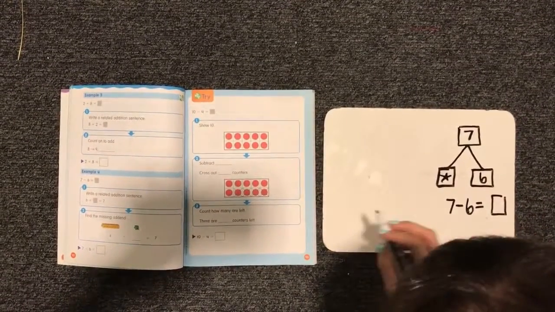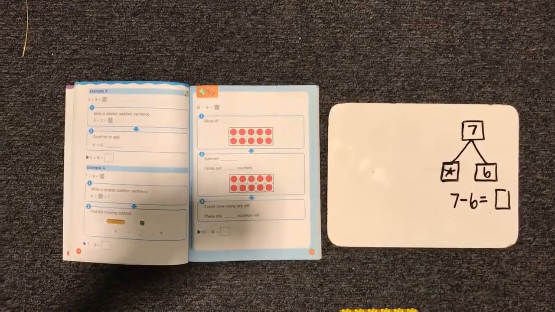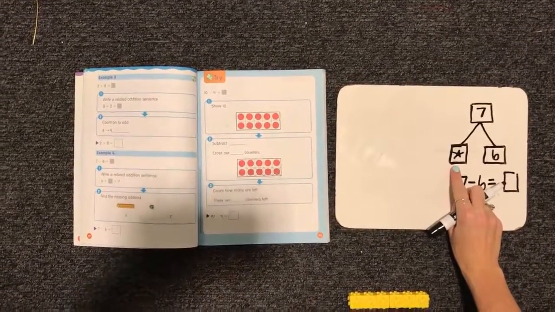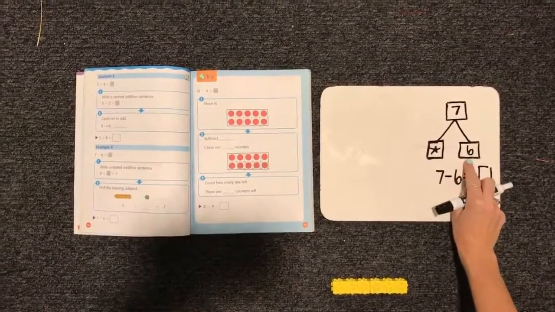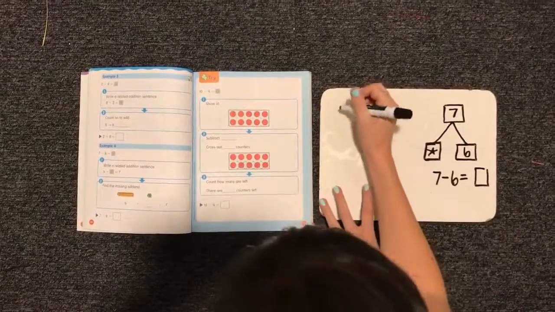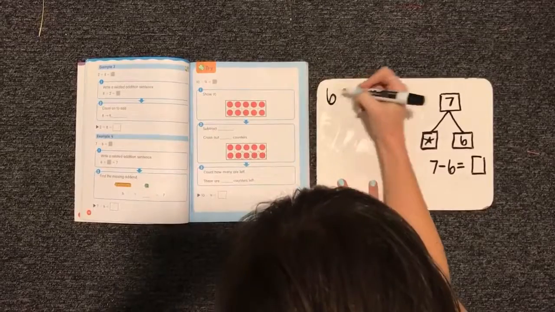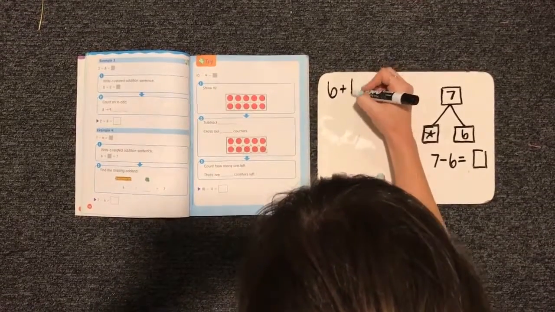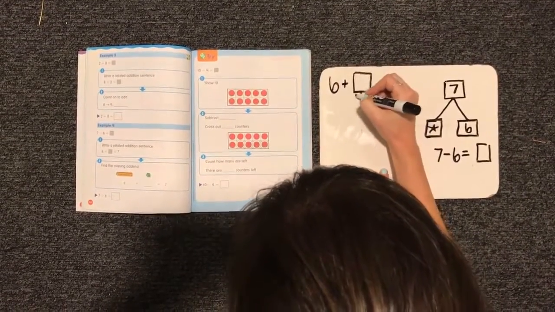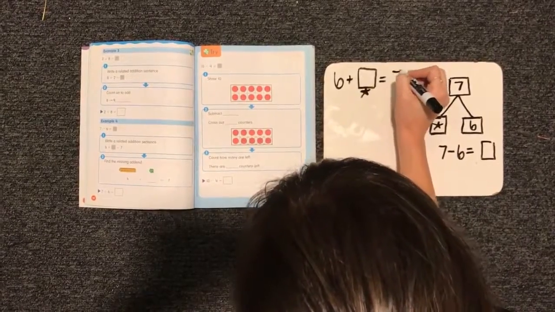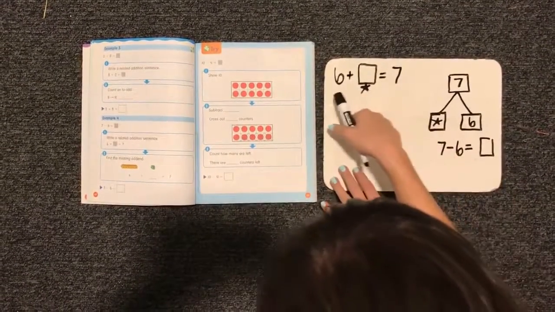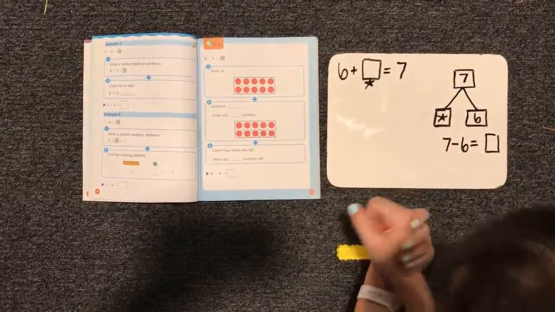So to do this, I'm going to start by making a related addition problem. So we need the star number plus 6 equals 7. So I'm actually going to flip those two. So I'm going to go 6 plus this mystery star number that we need to figure out equals 7. So to figure out this problem, we're going to use our counting on strategy.